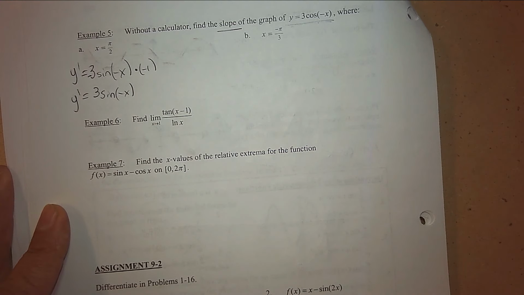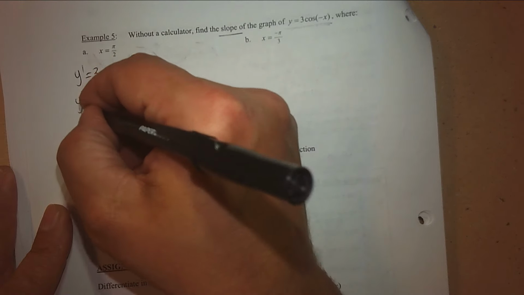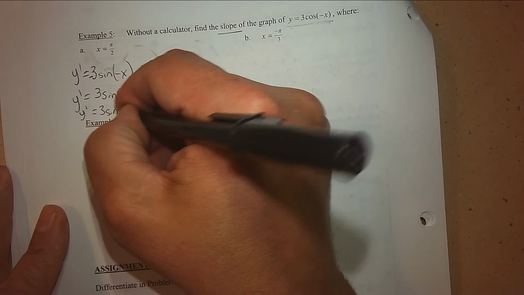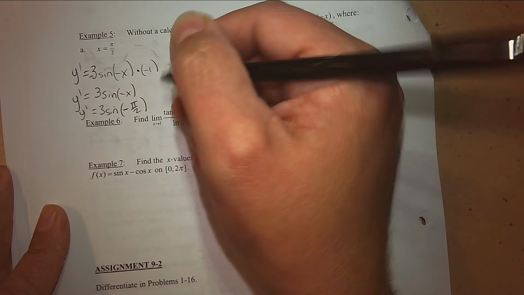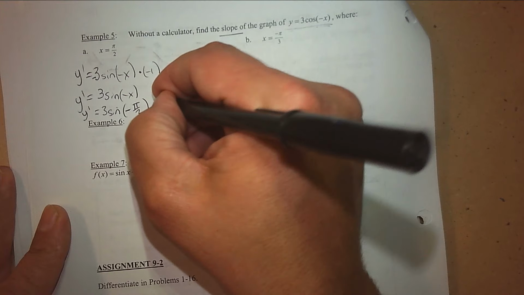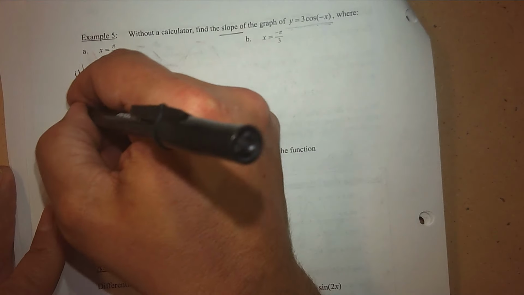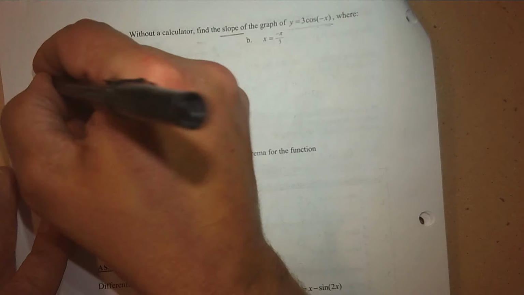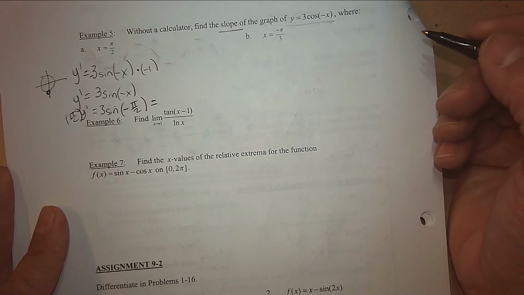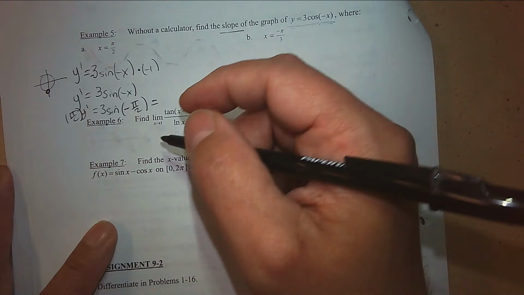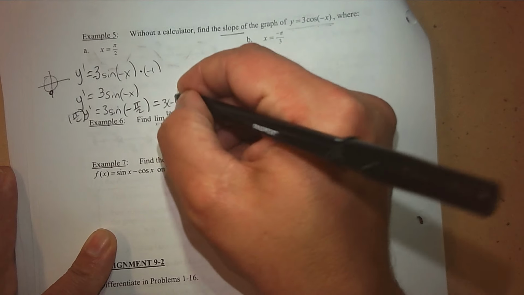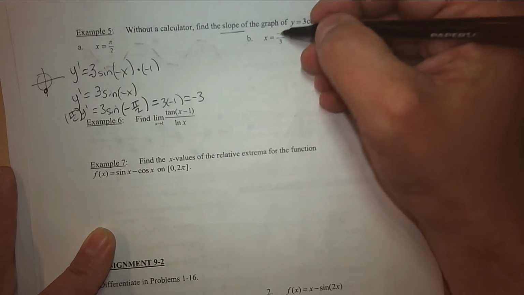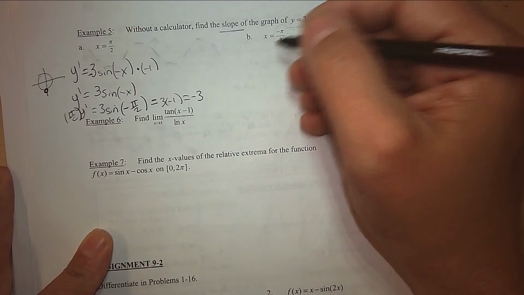Next, you plug in pi over 2 and then simplify it. So when you put in pi over 2, it really ends up being negative pi over 2. And then could you tell me the exact value of that at pi over 2? So negative pi over 2 is where in my unit circle? At the bottom, right? And what's the y value at the bottom? So 3 times negative 1, the answer is, got it. B uses the same one, but this time we're finding the slope at negative pi over 3.